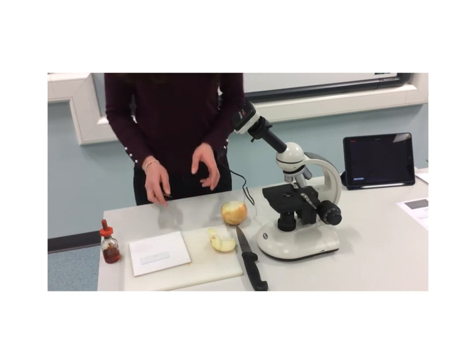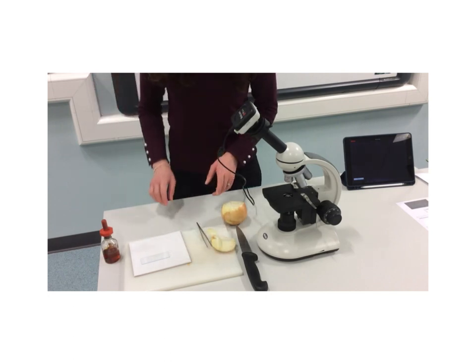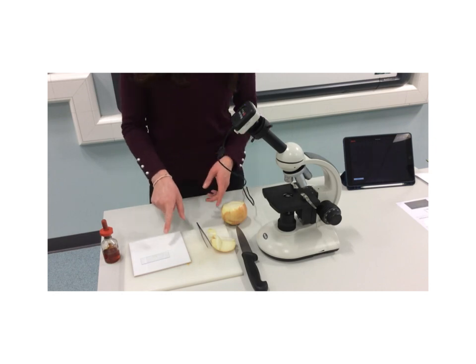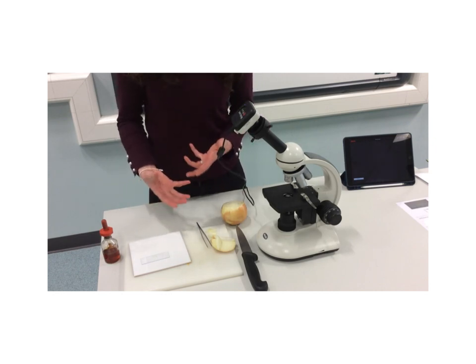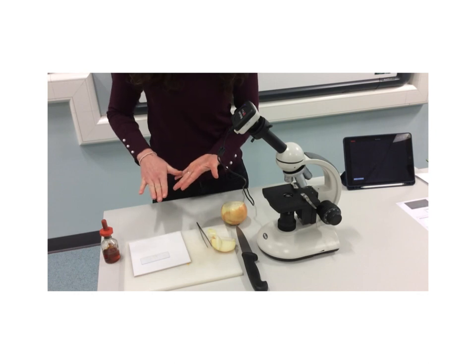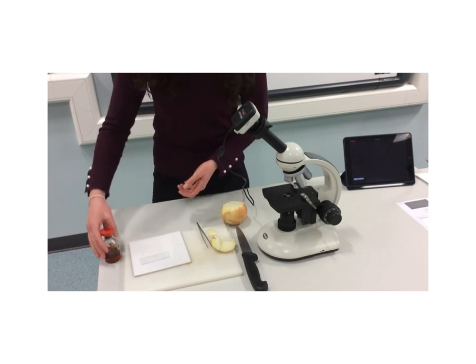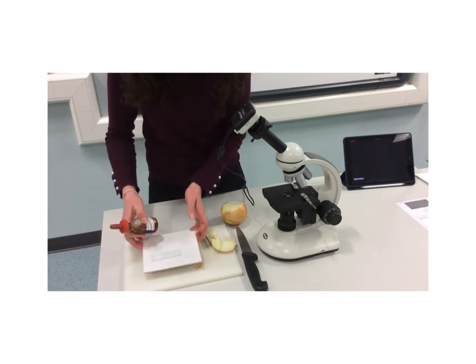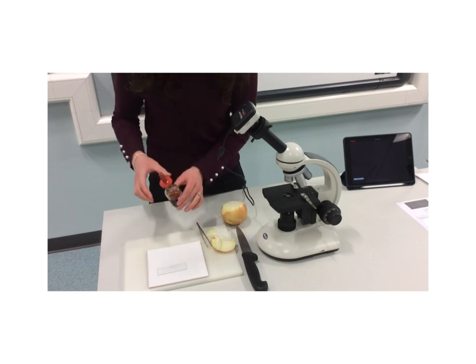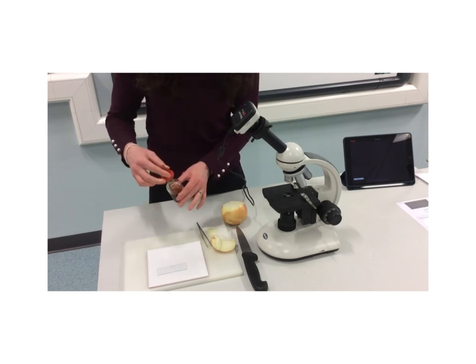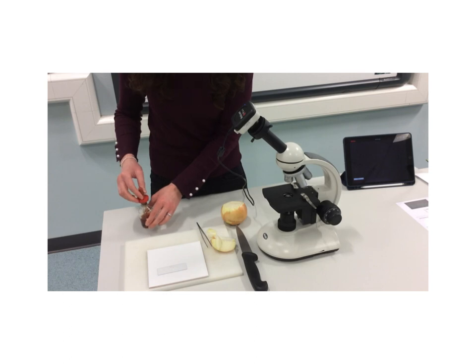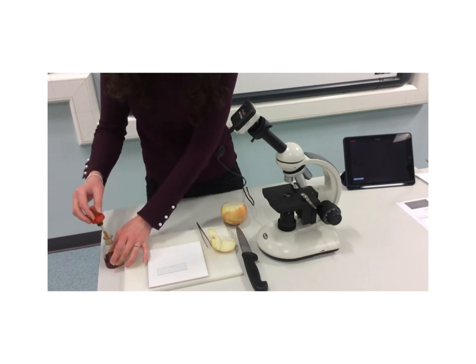Now I don't want to just put that straight on my slide. Two reasons. One, I actually won't see anything because our onion skin and our cells will be transparent. So what we need first of all is a stain in this case, because our onion cells are transparent and they don't have a colour, so I actually wouldn't see anything if I put this under the microscope now.